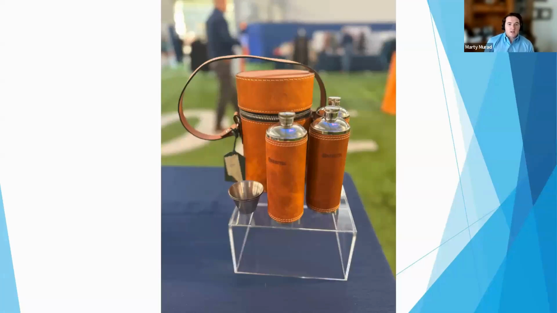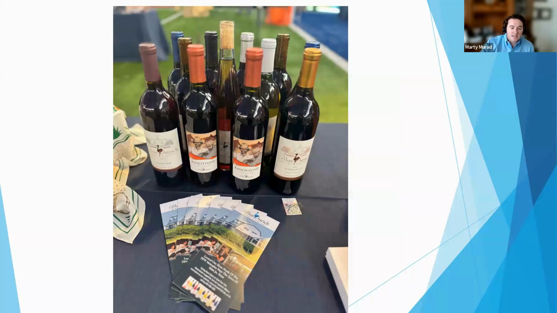Another way to feature your silent auction items is by using multi-level displays. If you use boxes or acrylic stands, you can showcase items at different levels. This makes it really stand out and kind of pop on that table.